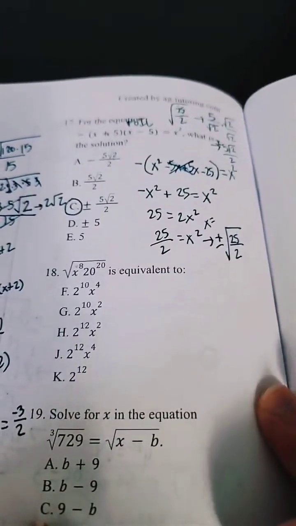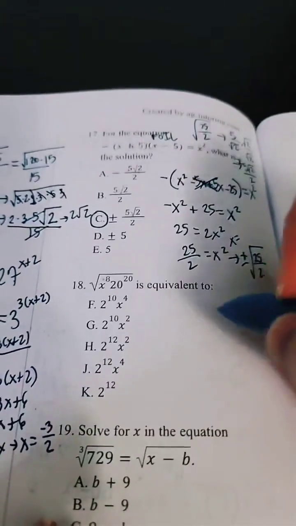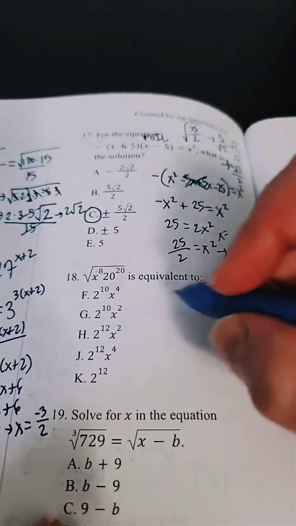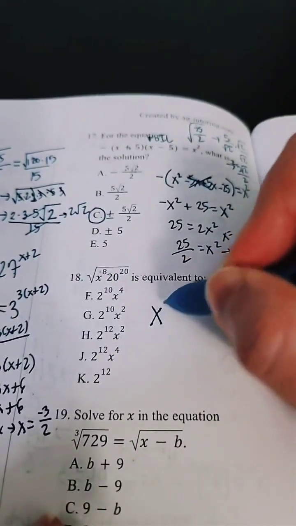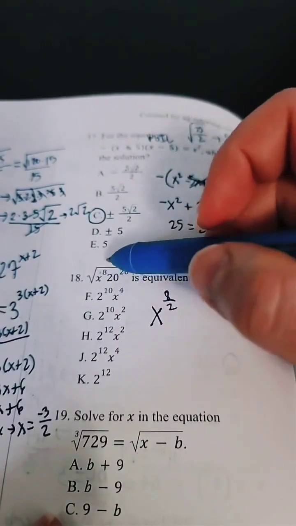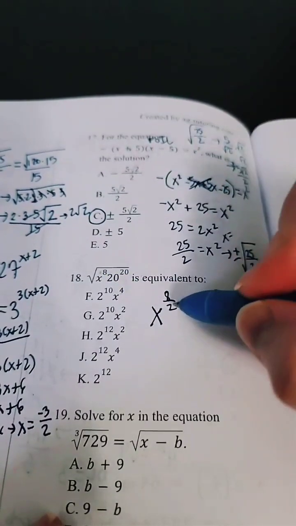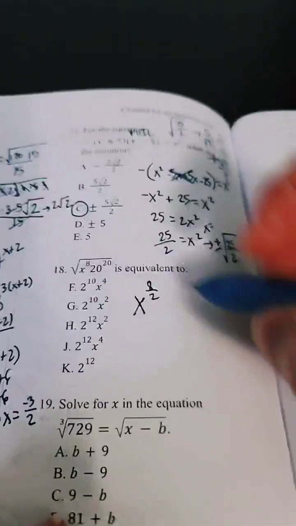So then let's go to number 18. This is equivalent to, so let's start simplifying this. I'm going to start with the x portion. So x to the 8th, remember this is a square root, so to turn it into a fractional exponent, I'm going to say that this is x to the 8 over 2, because 8 is the exponent on the inside, and the bottom number, the 2, refers to that it's a square root as the radical.